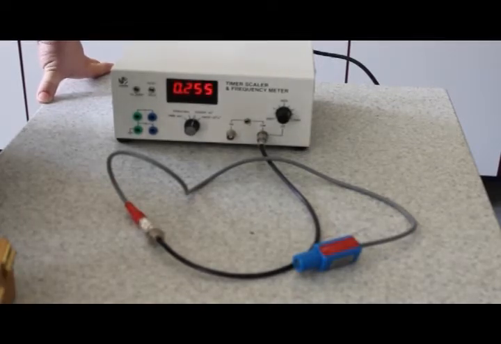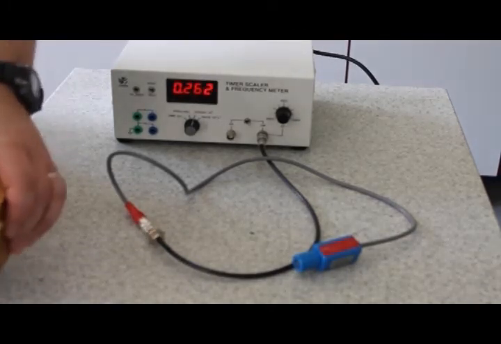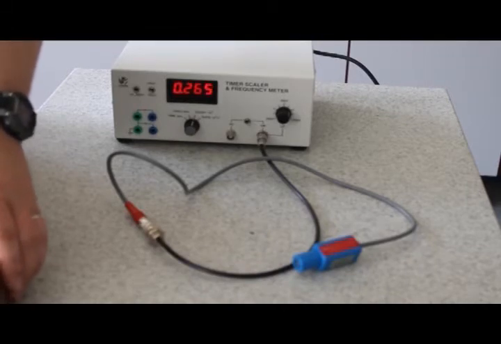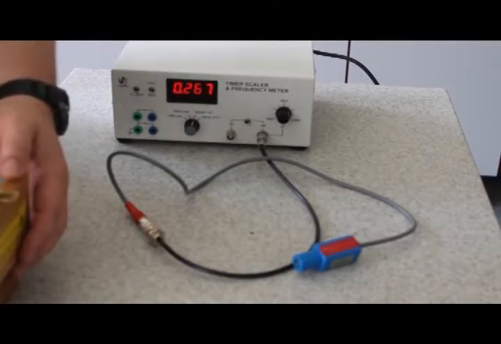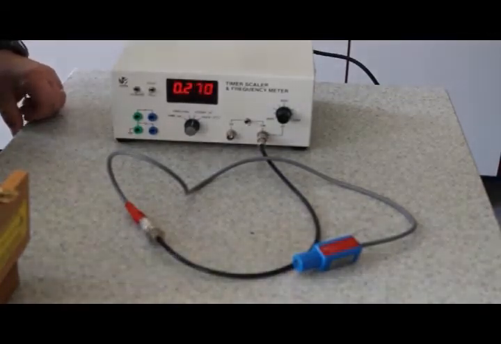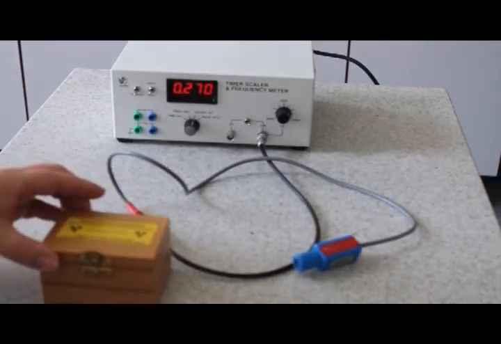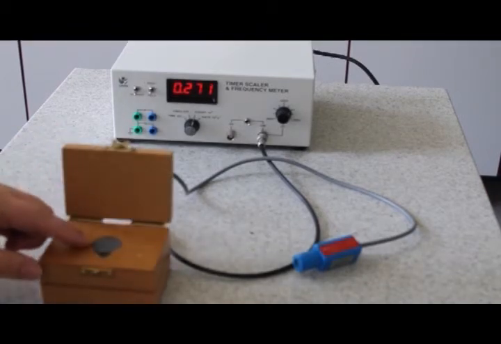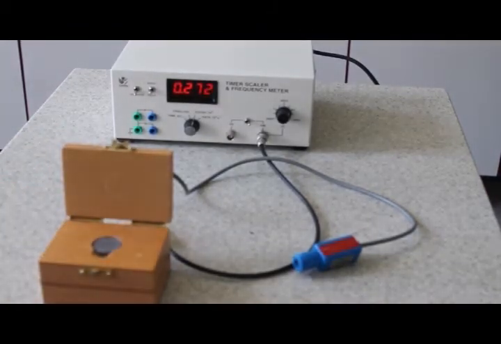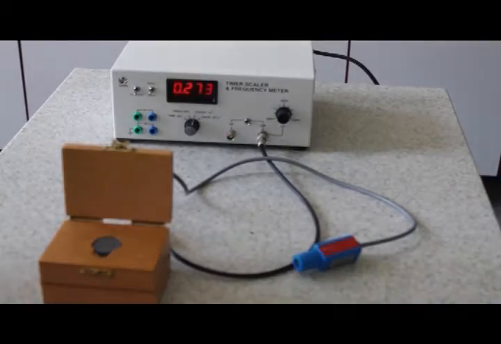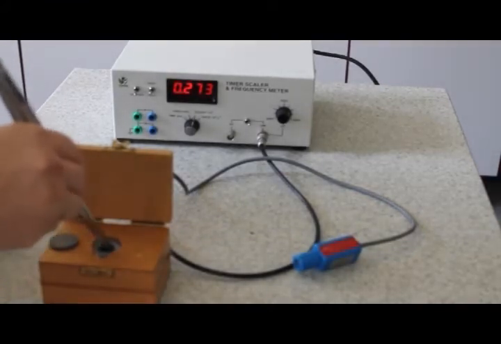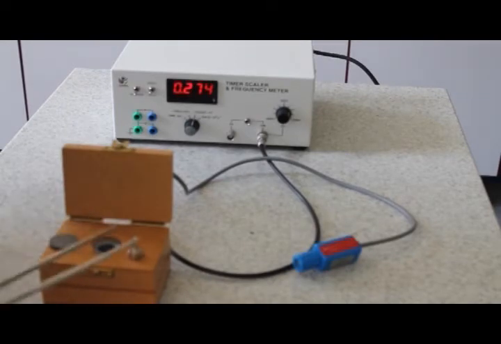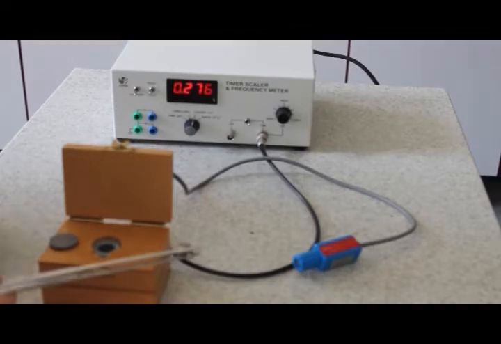I have an alpha source here, and it is americium, which is the radioactive source that is used in smoke alarms. So we keep it in a wooden box with its label on, and it has a lead cover, which, if I remove, reveals the source. The radioactive source is held by tongs rather than by the hands, and it's generally pointed away from you.